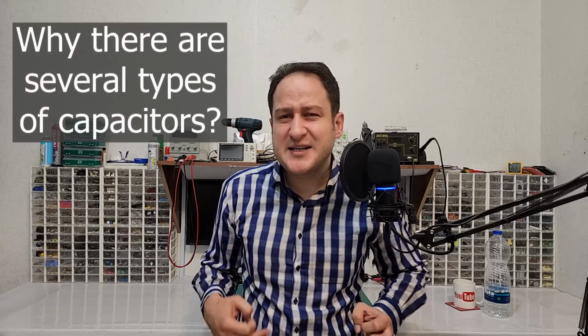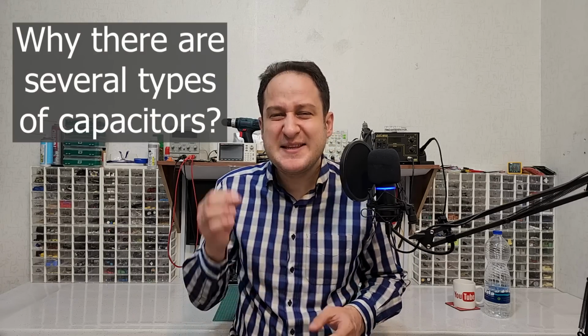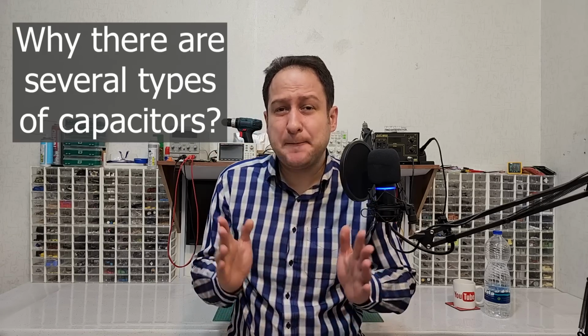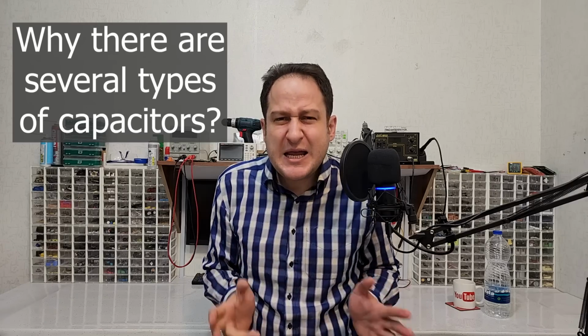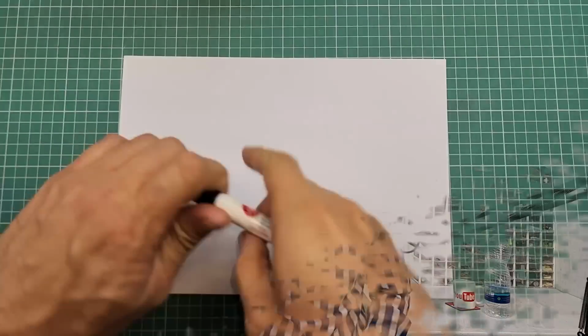I'm gonna start with this question. Why are there several types of capacitors? It's a great question. Since a capacitor consists of 2 metal plates and a dielectric in between, it has to be a very simple component, and it seems that there is no need for several types. Let me clarify the misconception with a simple example.